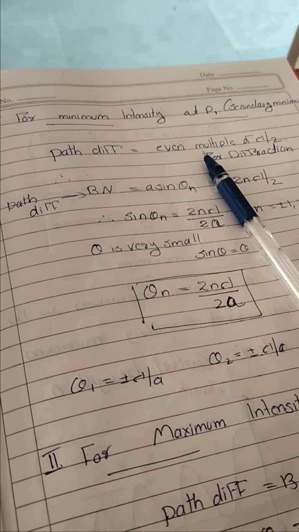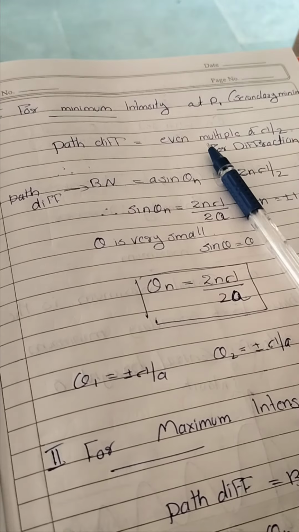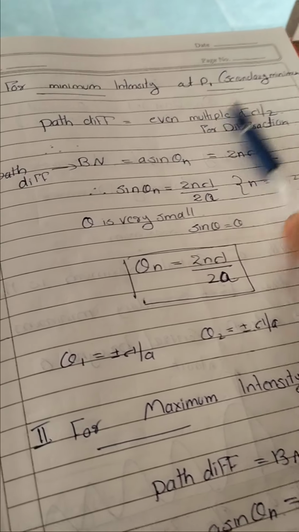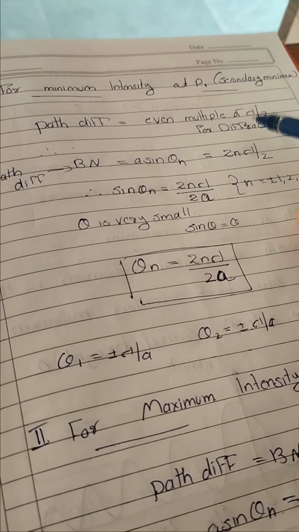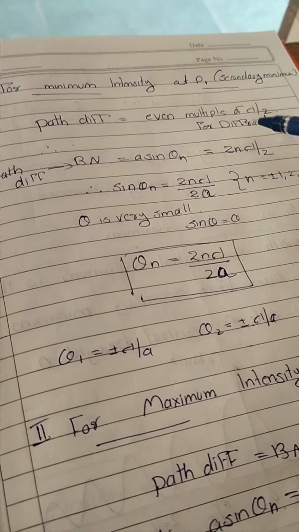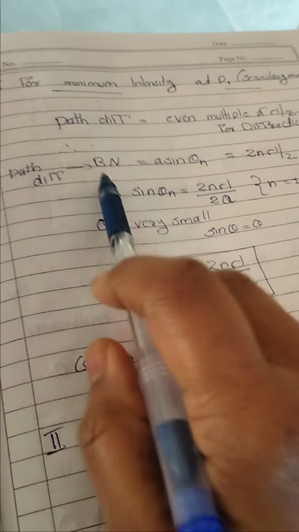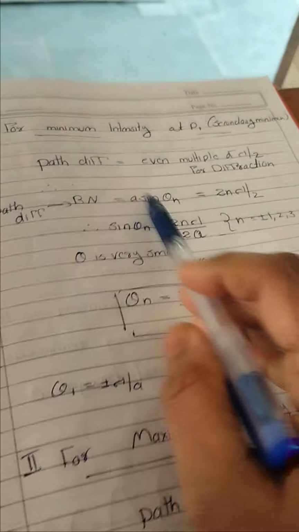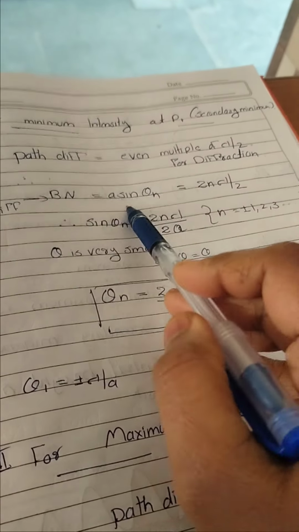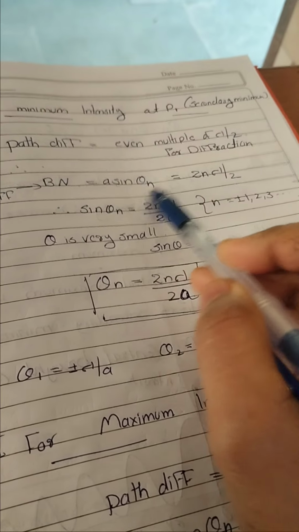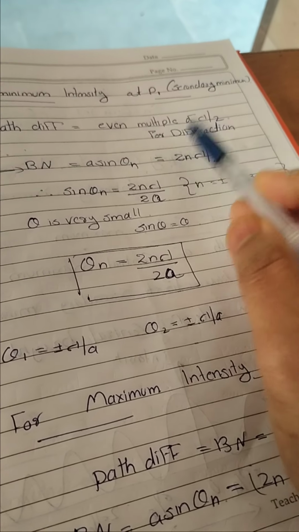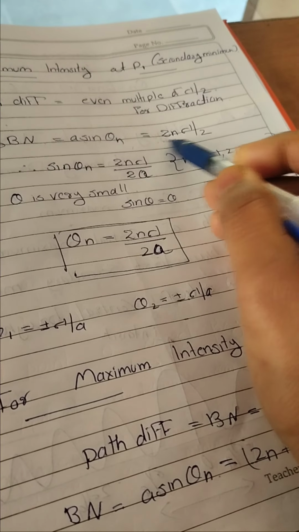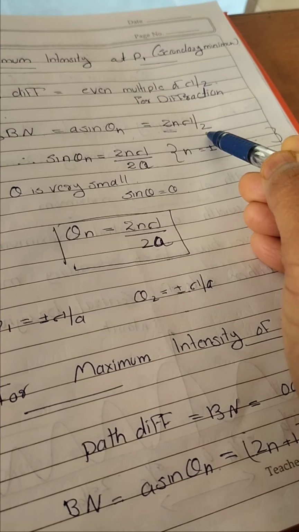Because for 2, 4, 6 like that, the minimum is obtained. The path difference BN equals A sine theta n. So A sine theta n equals an even multiple of lambda by 2. How do we write an even number? 2n. So 2n lambda by 2.